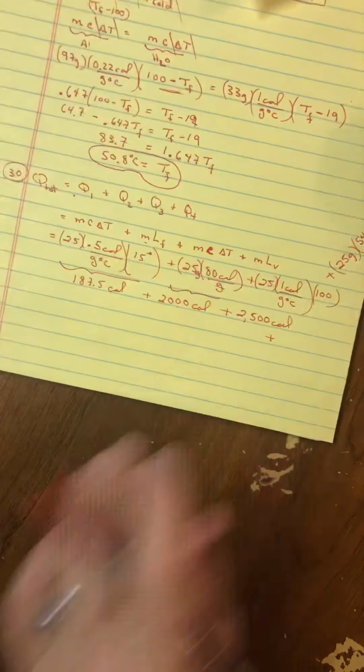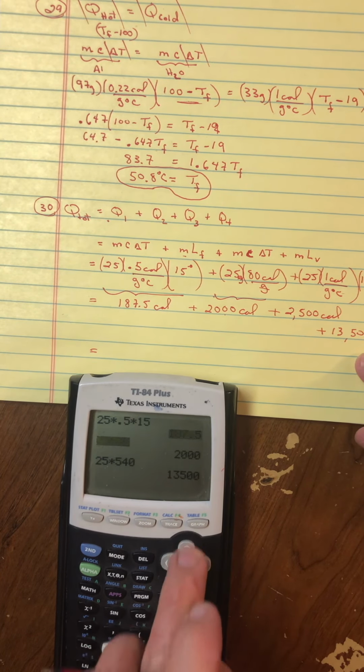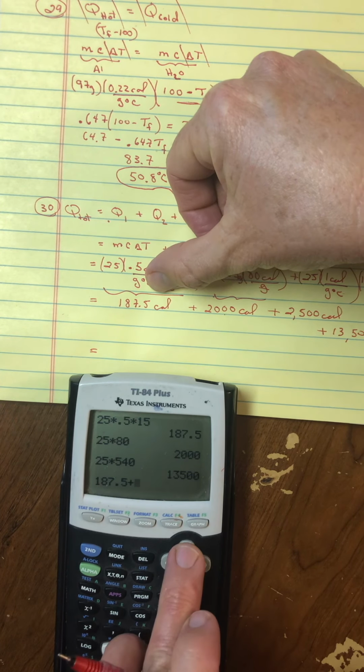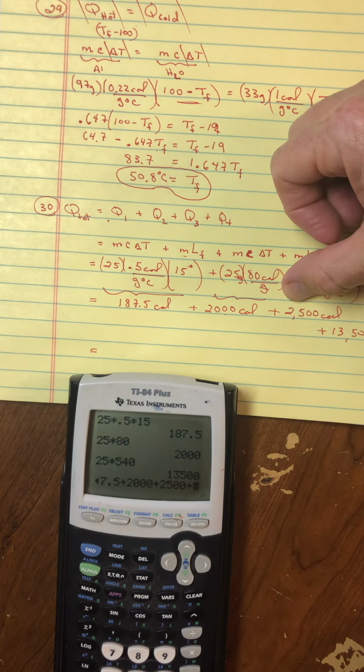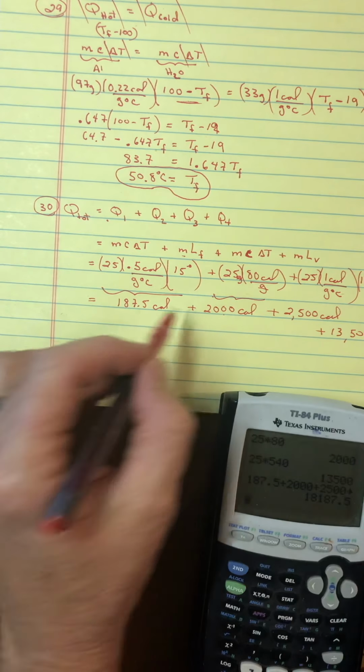But now we've got to add all these together. So coming up here and grabbing the 187.5 and then the 2000. And then looks like I didn't put this in my calculator, so let me put 2,500 and then copy and paste the 13,500. I add all of that together, and it is 18,187. Actually, those were pretty easy in my head.